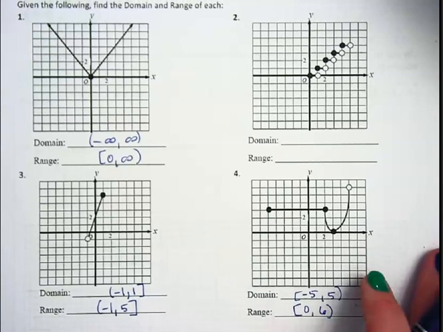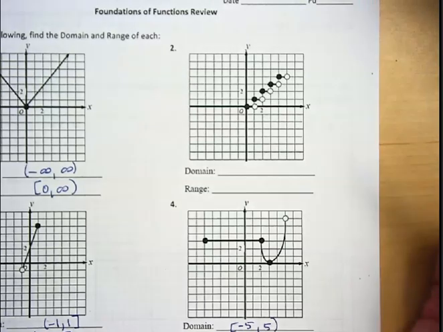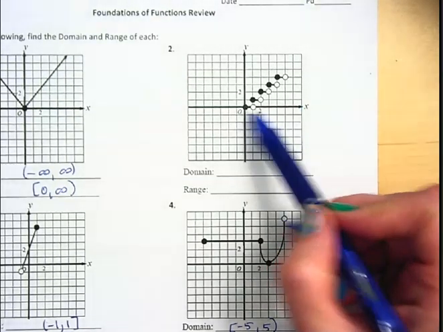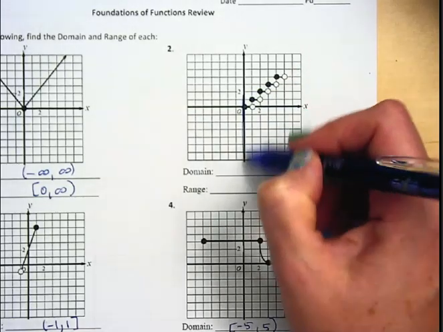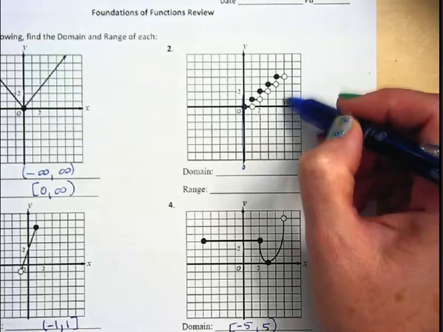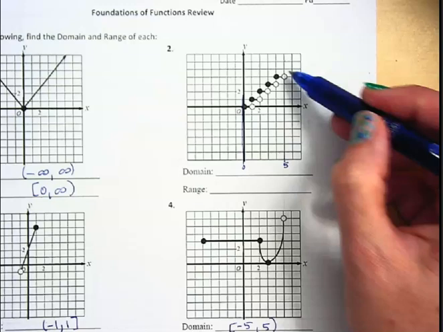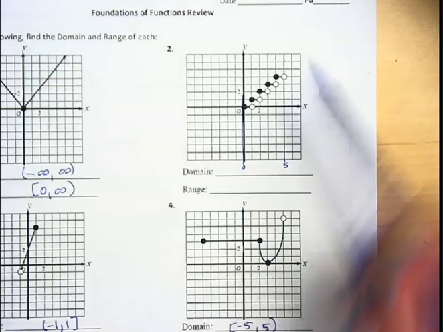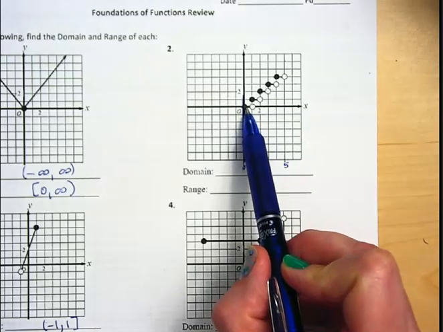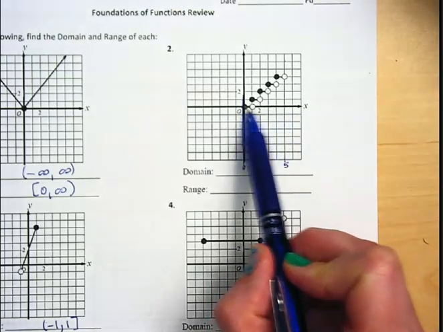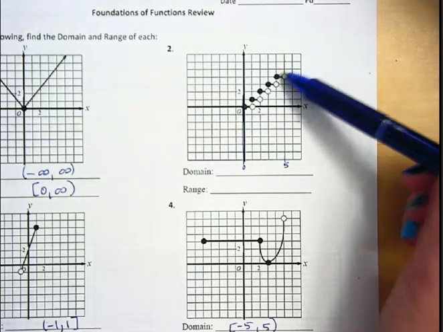Okay, so what's happening for number 2 for domain and range? This is what we call a step function. And in this particular one, there's no break in the domain. So this is my farthest left value at 0, and my farthest right value is at 5. At 0, it's a closed circle. At 5, it's an open. And what I'm going to do is look if there's any x value between here that does not have a point on one of these pieces.